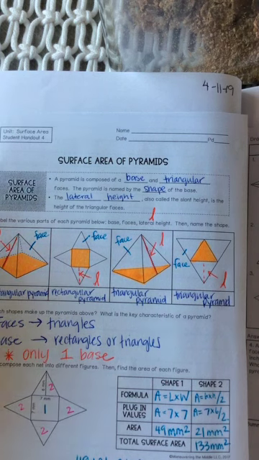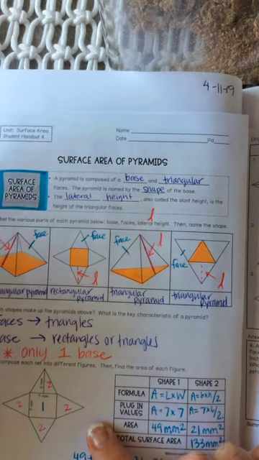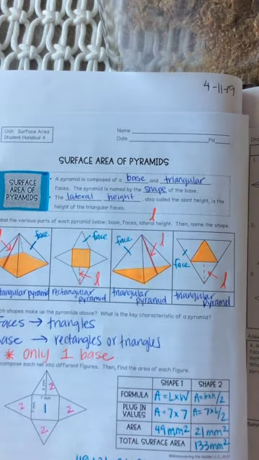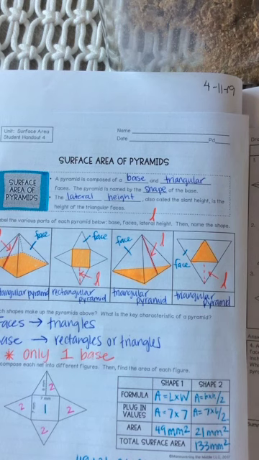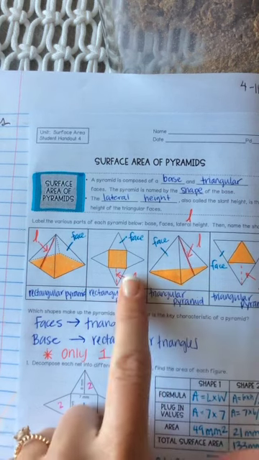So make sure that you fill in the blanks of just a couple pieces of information about the surface area of pyramids. All pyramids have a base and triangular faces. So all of the faces that surround and make up a pyramid are made of triangles. The pyramid is named by the shape of the base. So for example, down here we have a rectangular pyramid and a rectangular pyramid.